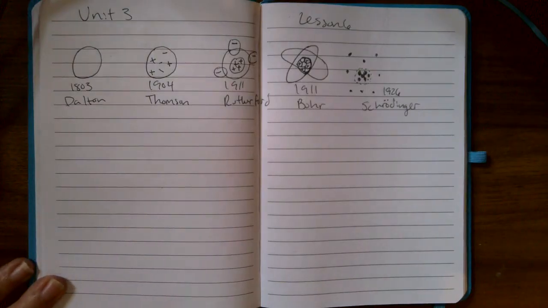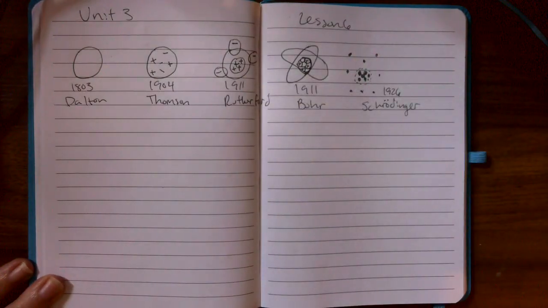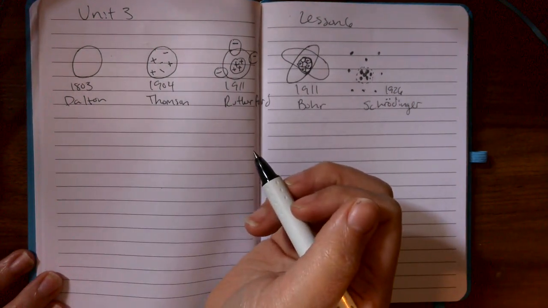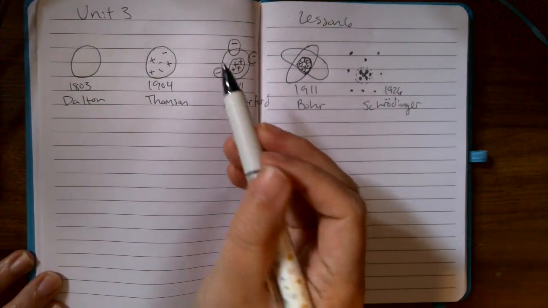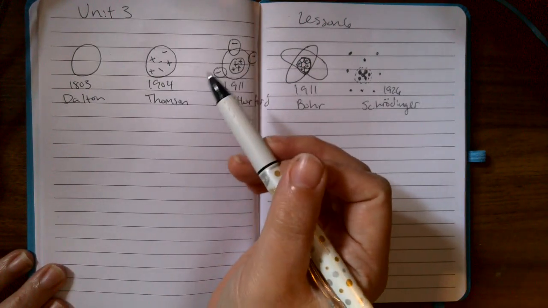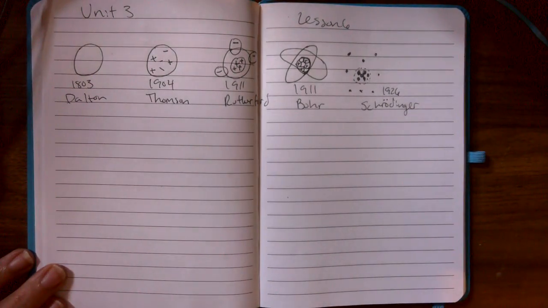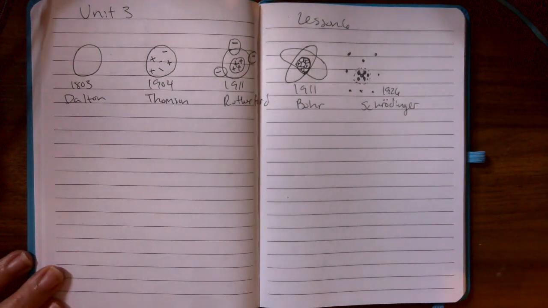So previously we talked about how the periodic table has been organized and how that organization has changed over time. But the model of the atom has also changed over time. So it started way back in the day, even in ancient Greece, there was this idea that matter was made up of indivisible particles. Different parts of matter come together and form new things.